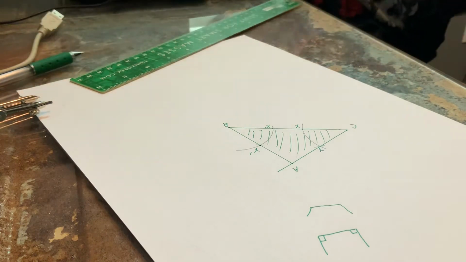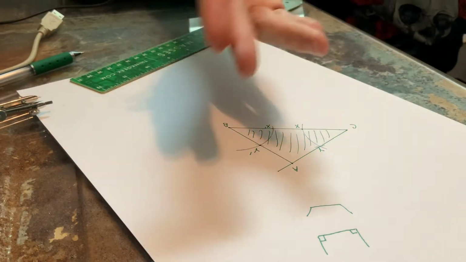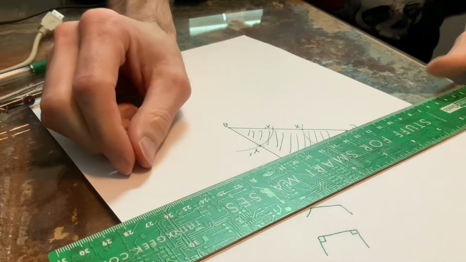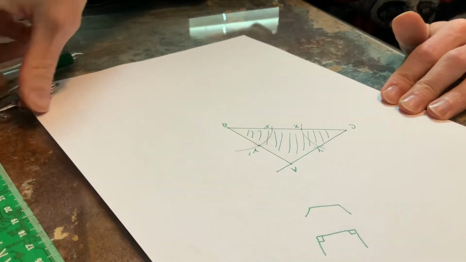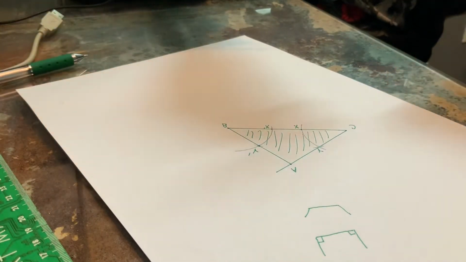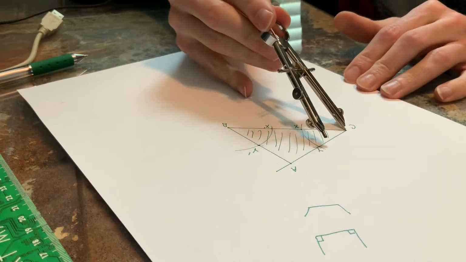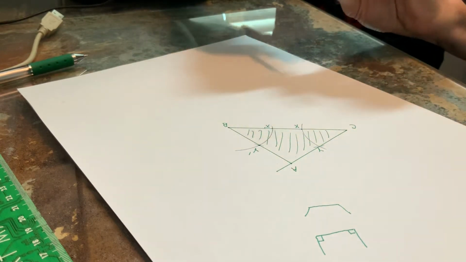So one way to check this, of course, is if I had a piece of patty paper, I could trace this thing off and flip it over. Another way is, I guess, I could measure each one of these sides and check to see if those two segments were congruent. But the way I'm going to do it is actually just with a compass. I'm going to stretch my compass from A to C. Hopefully this stretches that far.